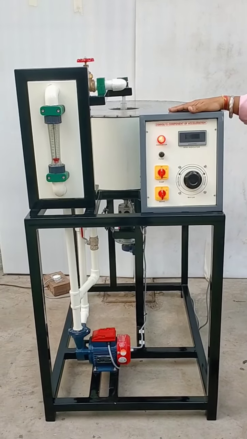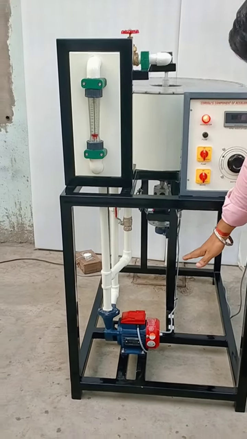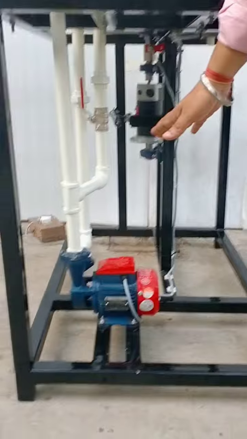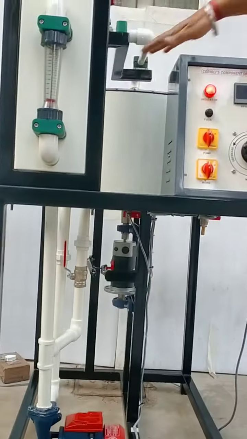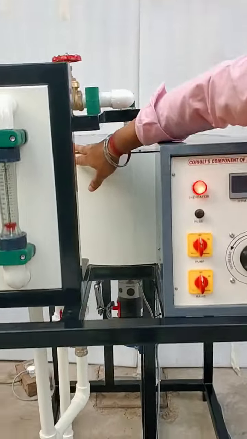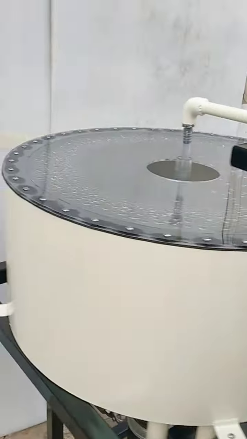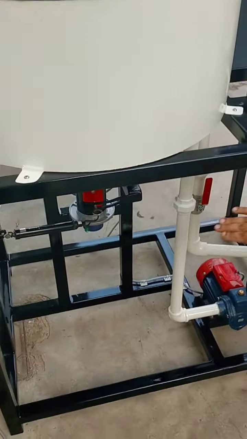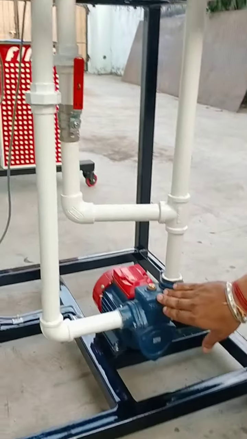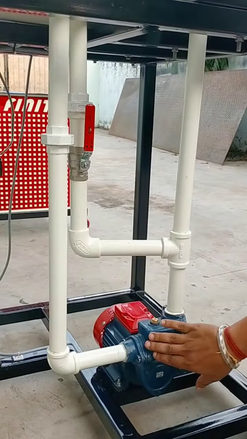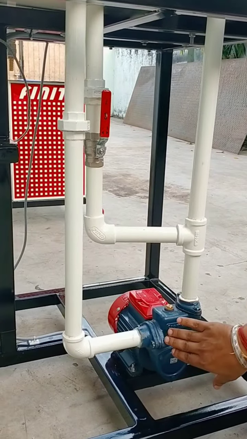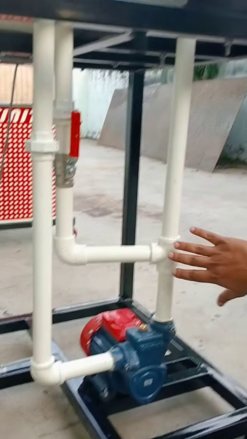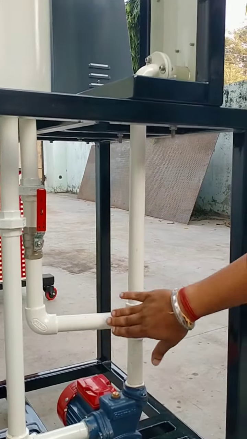In this experiment, we have a pump. The input to this pump is through this storage tank. This storage tank supplies the water to the pump through this inlet. This is the inlet to the pump, and then the water through this inlet is pressurized up to a certain head, and this is the bypass valve.